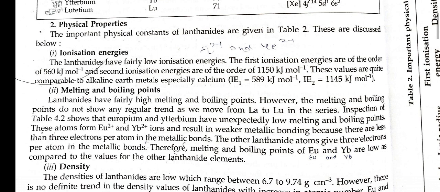Second is melting and boiling point. Lanthanides have fairly high melting and boiling points. However, the melting and boiling points do not show a regular trend as we move from lanthanum to lutetium in the series. Inspection of table 4.2 shows that europium and terbium have unexpectedly low melting and boiling points. These atoms form Eu2+ and Tb2+ ions and result in weaker metallic bonding because there are less than 3 electrons per atom in the metallic bond. The other lanthanide atoms give 3 electrons per atom in the metallic bonds. Therefore, melting and boiling points of europium and terbium are low as compared to the values for the other lanthanide elements.